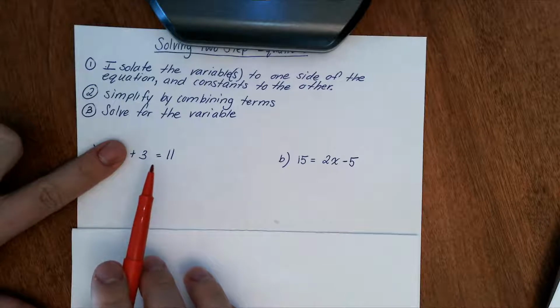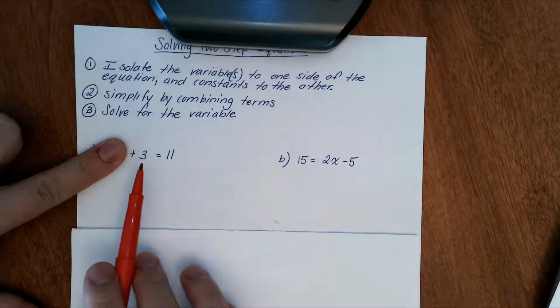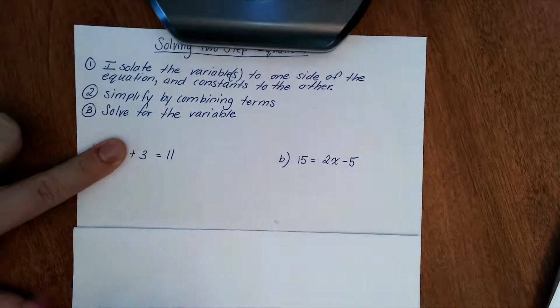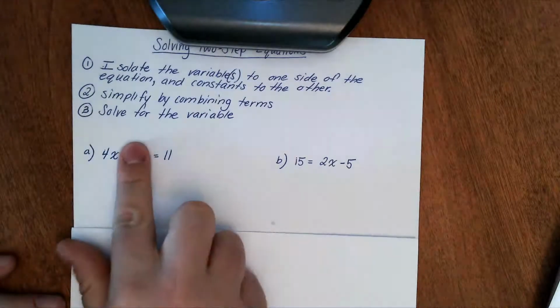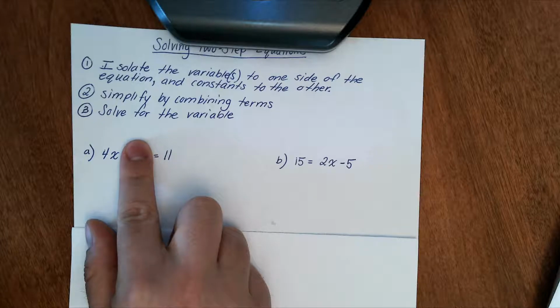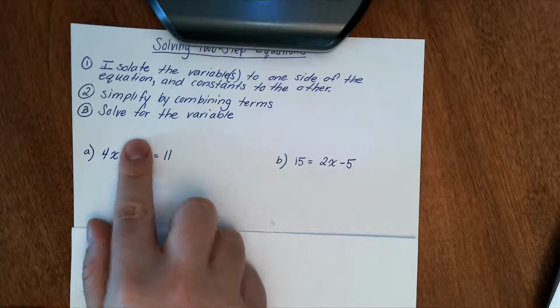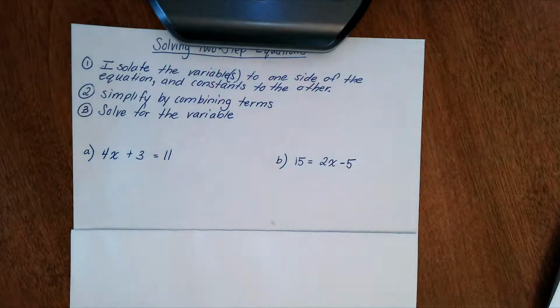Well, if you count, and you can use your fingers if you like, you'd get 8. If I add 3 to 8, I will get 11. So this 4 times something, because remember, a number next to a letter means we're multiplying, is going to give me 8. I haven't done any steps yet, but I know exactly what x equals. 4 times a number that gives me 8 means x has to be 2. So let's see what happens when we follow the math portion.